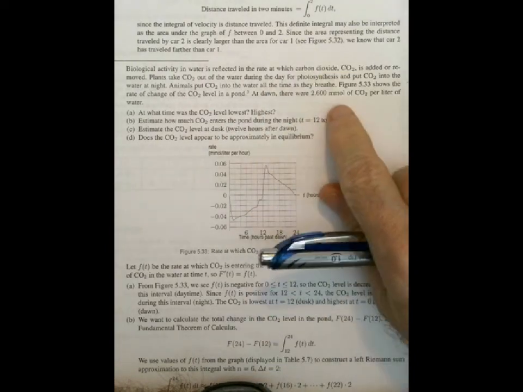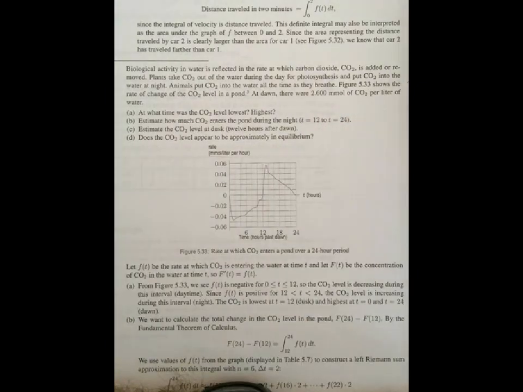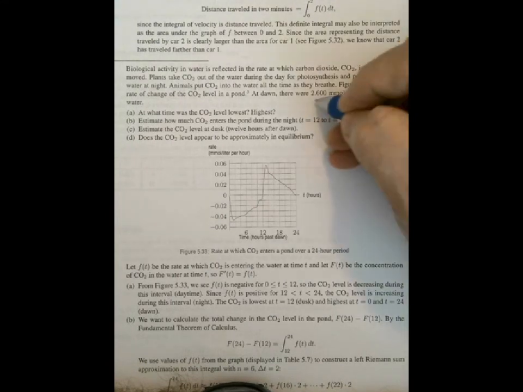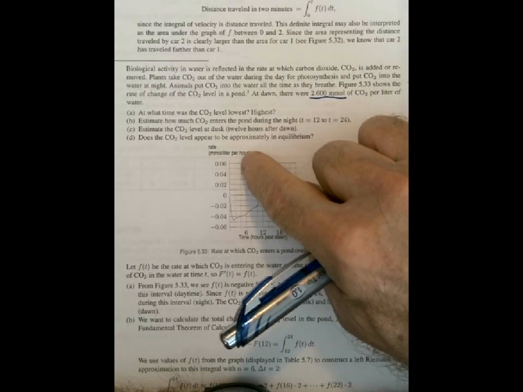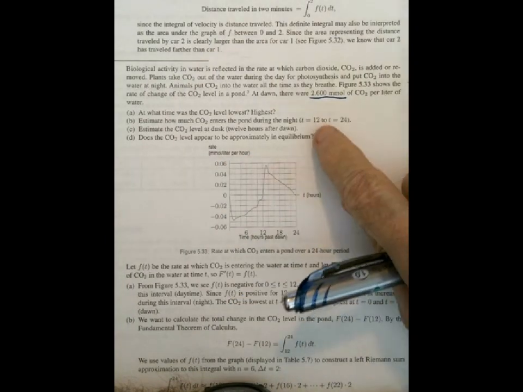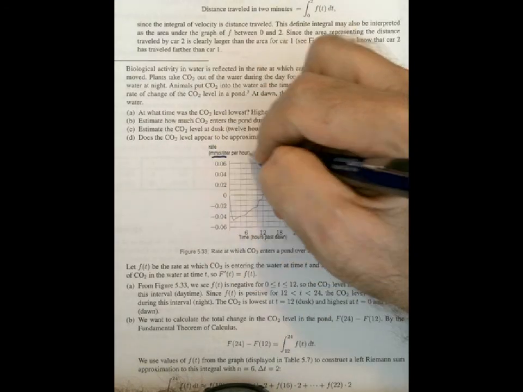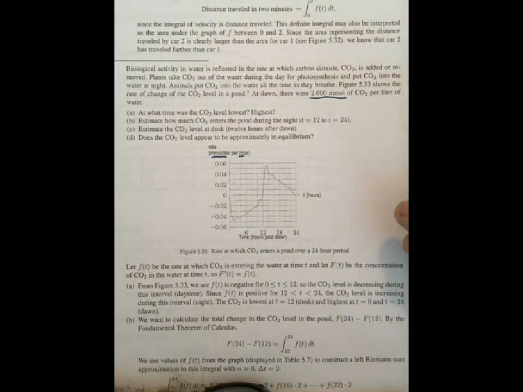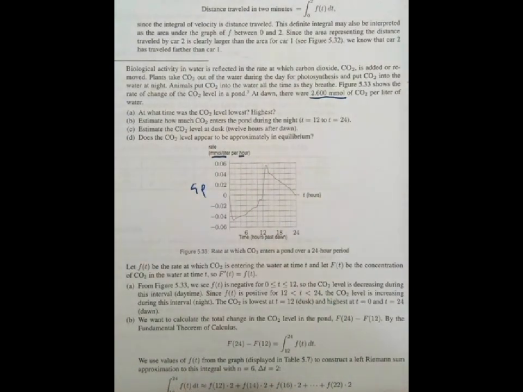At dawn, there are 2.6 millimoles of CO2 per liter of water, but really we don't need that, that's just how you would measure it. The amount of CO2 is just going to be in terms of millimoles here. Since this is the rate of change, it's going to be millimoles per hour. So this is, again, the speed or velocity graph, and this is going to be the time over there.